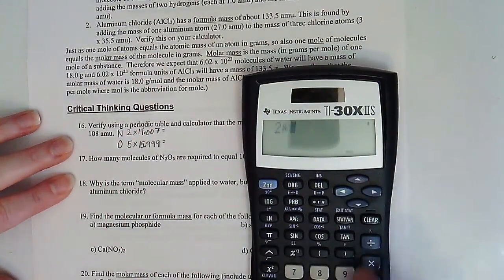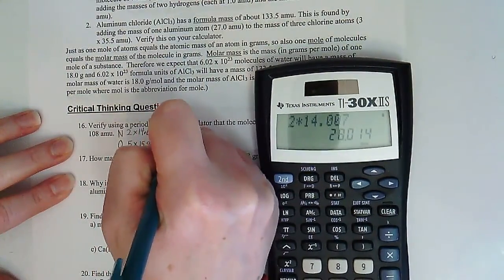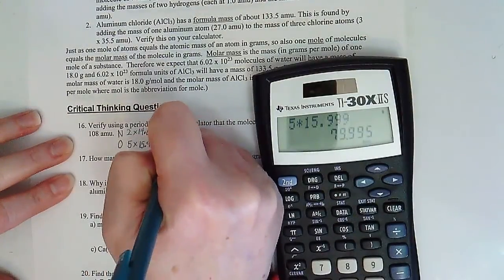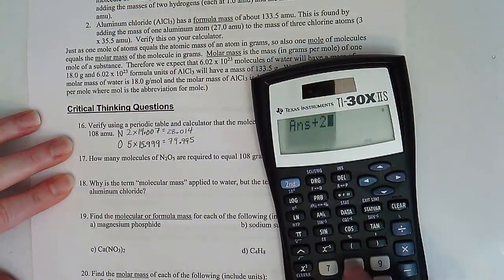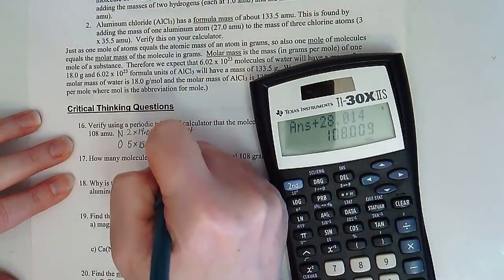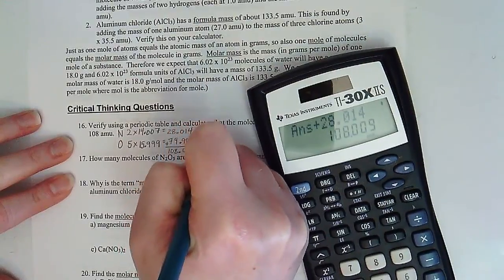So now 2 times 14.007, which is 28.014. 5 times 15.999, which is 79.995. I'm going to add to that the 28.014 because I'm adding these two together, and I get 108.009 AMUs.